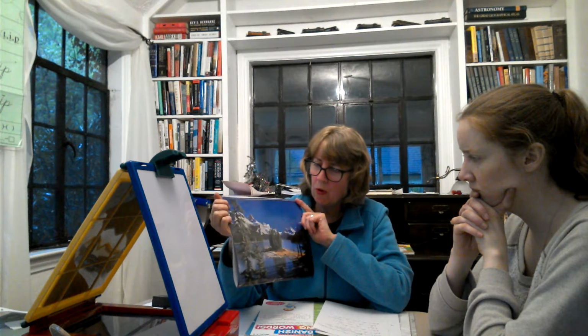Now we're going to do some composition. And look at this picture here. A lot of times, this is one of the easiest ways to write a story. It's called a sensory story, and you're using a describing hierarchy. You're going to describe what you see, what you hear, what you feel, what you smell, and what you taste.